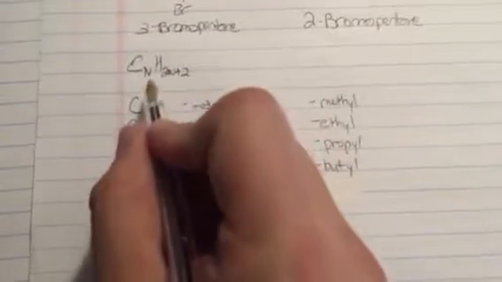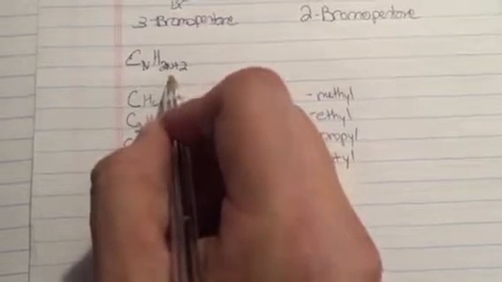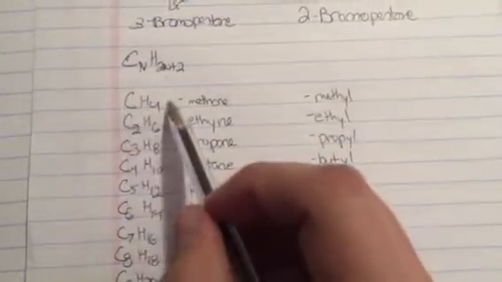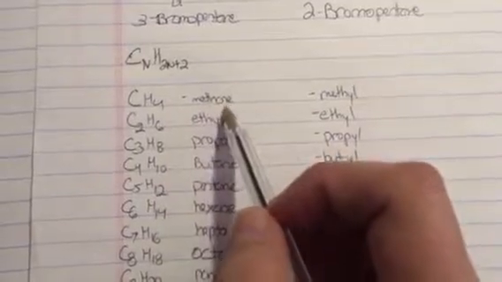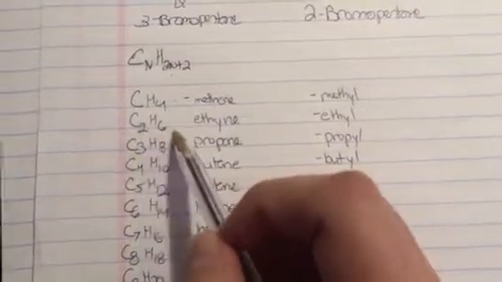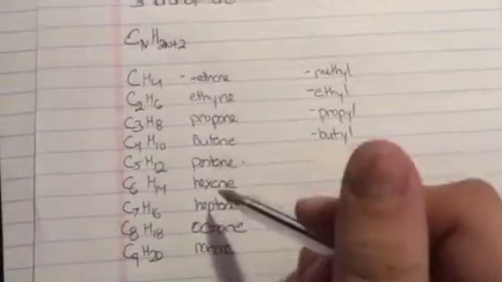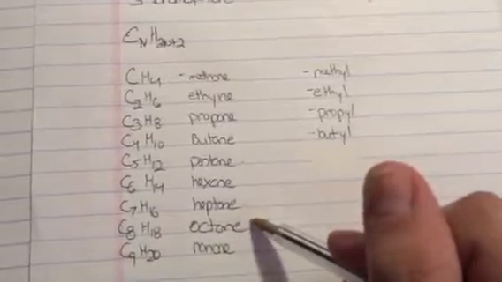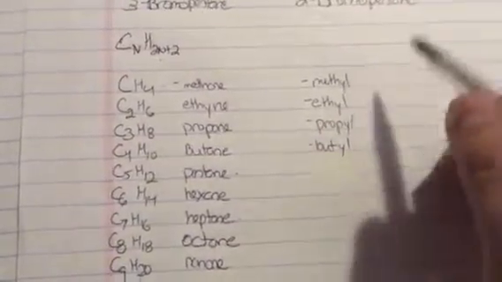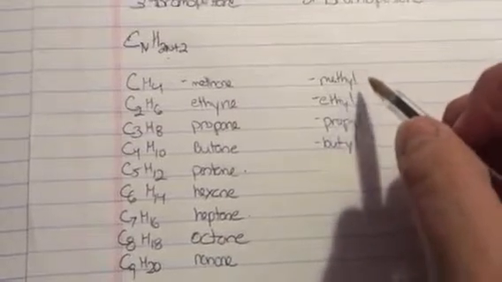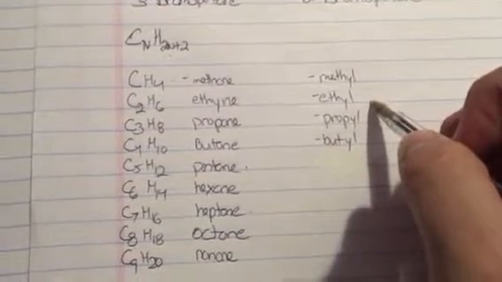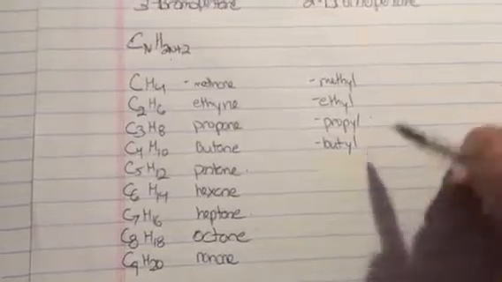Now, of course, when you've got your carbons, the number of carbons you have, N, and the number of H's you have, 2 times N plus 2. So if you have 1 carbon, you have 4 hydrogens. This is going to be a methane. 2 carbons, 6 hydrogens, ethane. Propane, butane, pentane, hexane, heptane, octane, and nonane. You can also refer to the 1 carbon as a methyl, the 2 as an ethyl, propyl, and butyl, and those names are going to be important as we continue on.